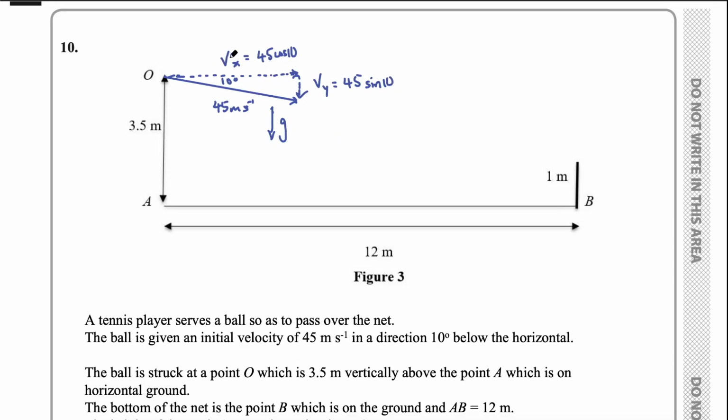And they're the initial vertical and horizontal velocities. Now this horizontal velocity is not going to change. There's no forces acting horizontally on that ball. There is, however, gravity affecting the vertical velocity. So this acceleration is going to be increasing the vertical velocity. So this ball is actually going to speed up as it gets towards the net.